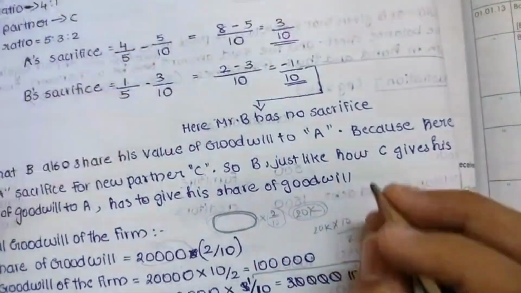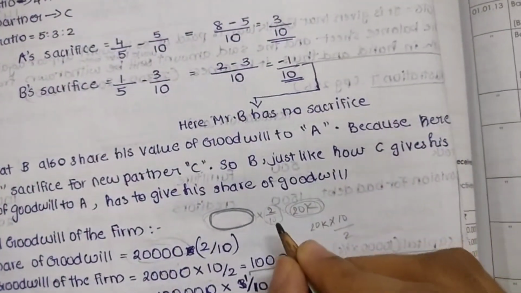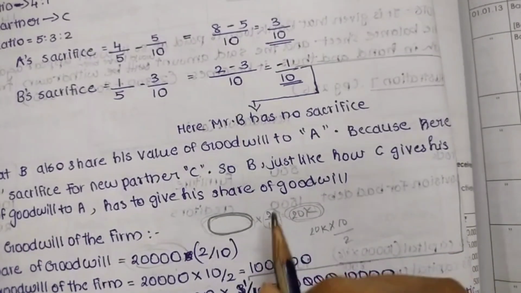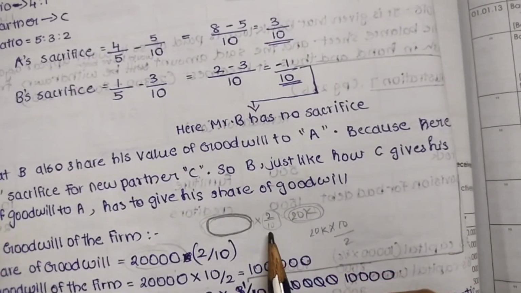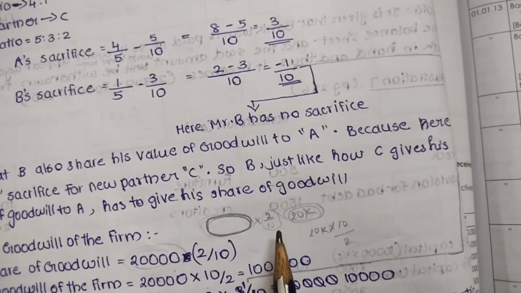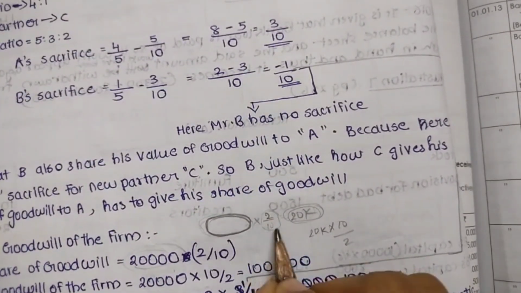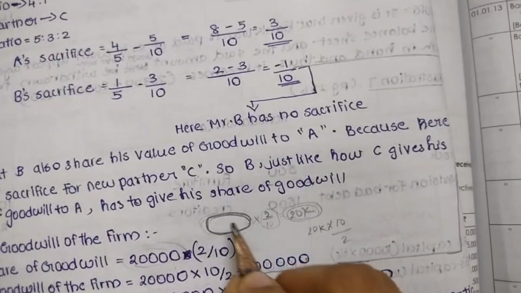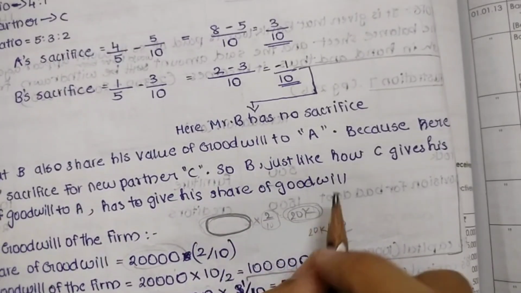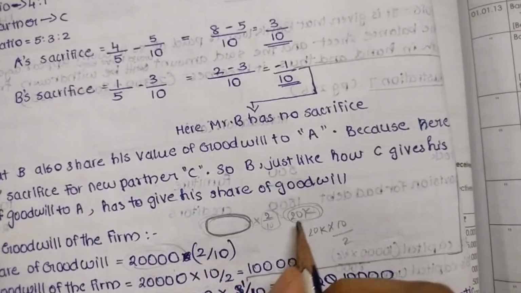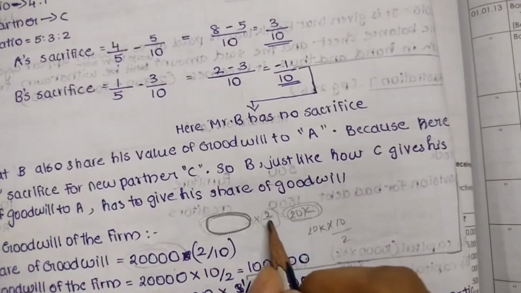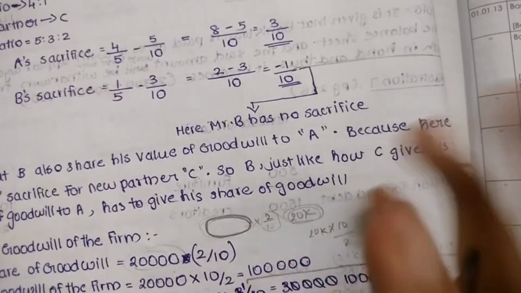We know the profit sharing ratio of the new partner; in this case, 2 by 10. Once we apply this ratio on the firm's goodwill, only then do we get the portion of goodwill which the new partner has to bring. In this case, they have given us 20,000 and also 2 by 10, that is the profit sharing ratio.